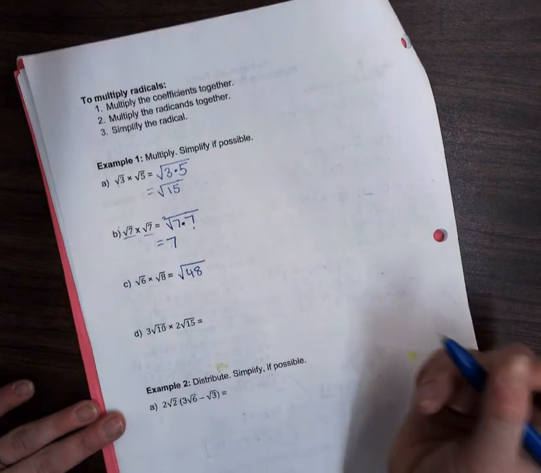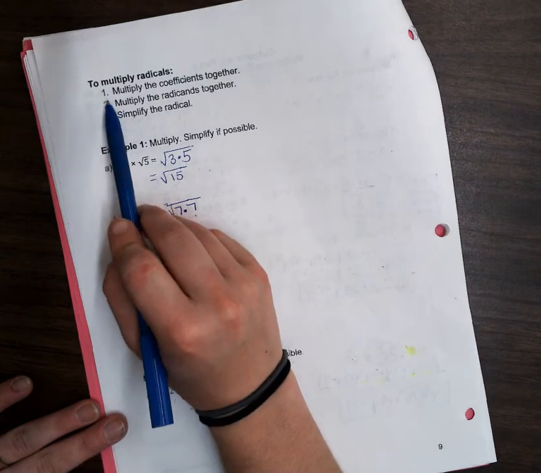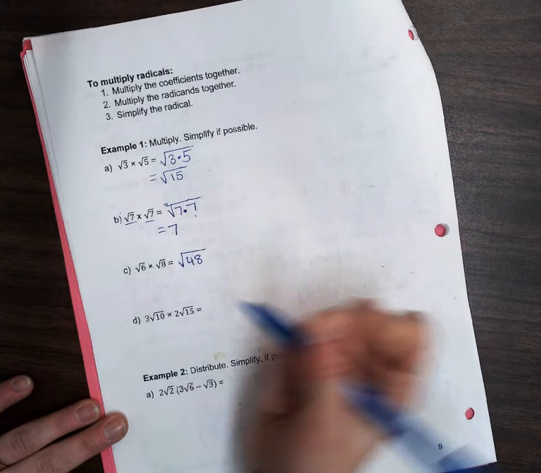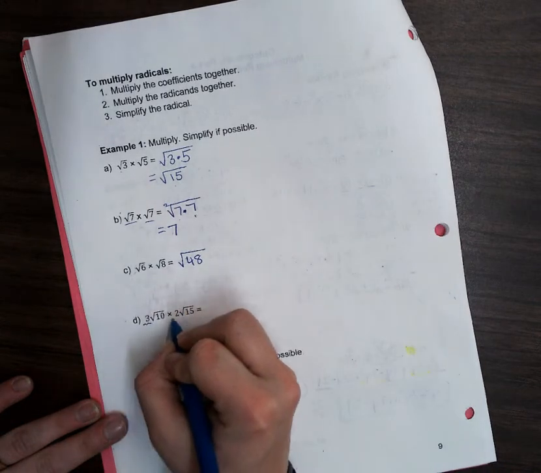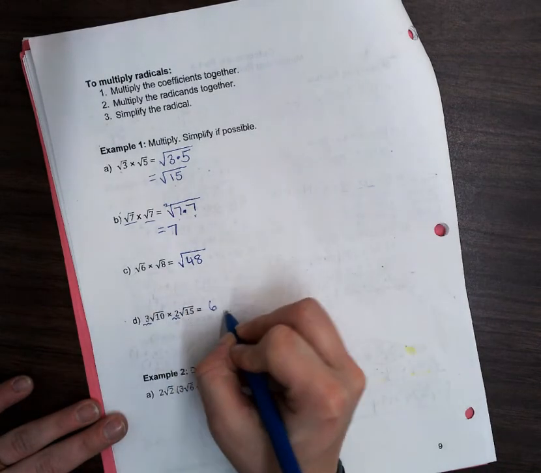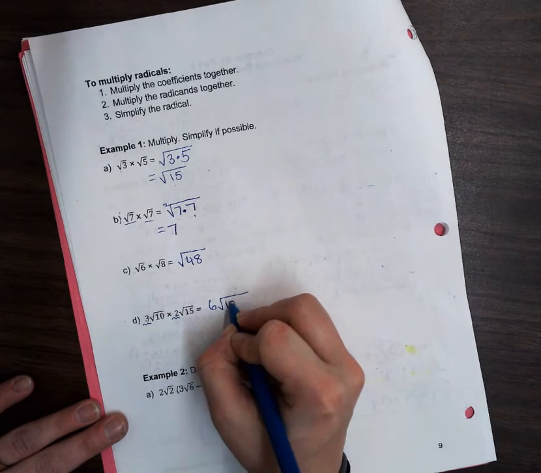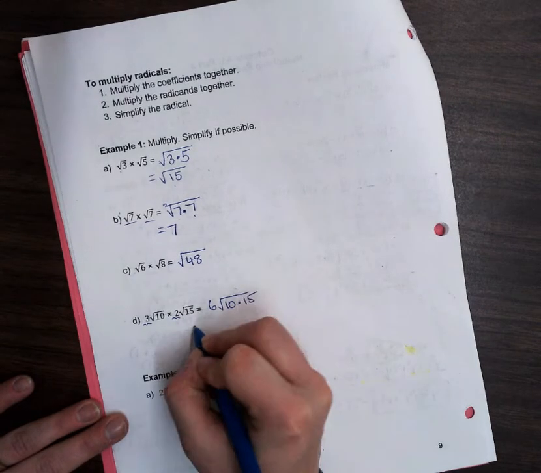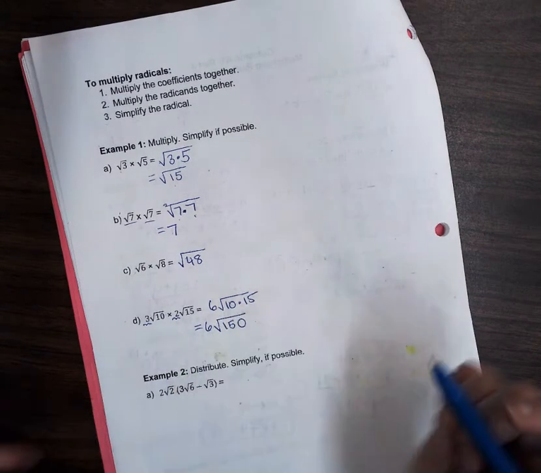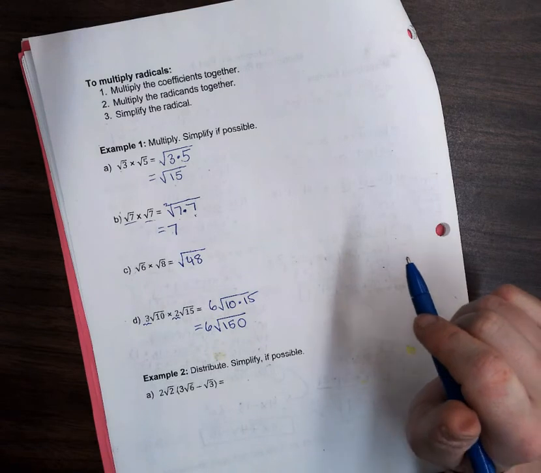And example D is where we have to apply step 1 and step 2. So step 1 is multiply the coefficients together. The coefficients would be the numbers in front, the constants in front. So 3 times 2 is 6. And then we multiply what's in the radicand together. So 10 times 15. So this would be 6 square root 150. So that's how we multiply radicals when they're just 2 radicals multiplying.